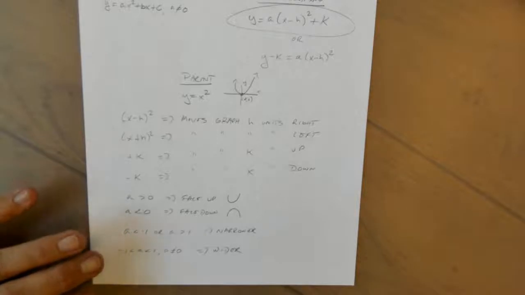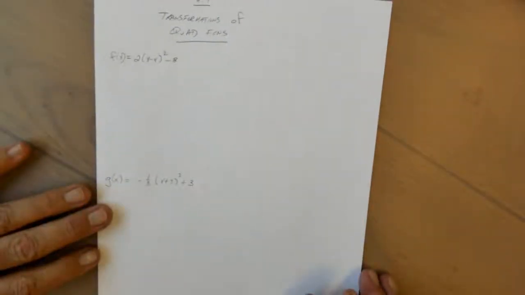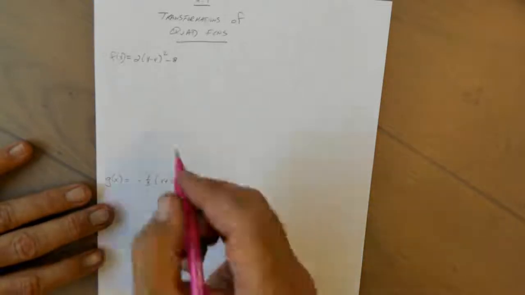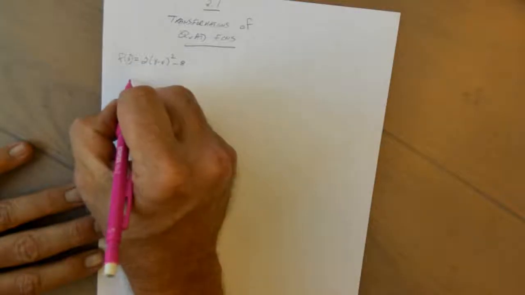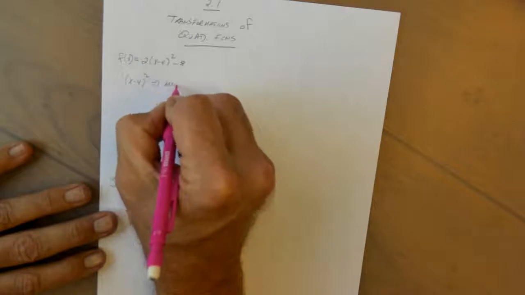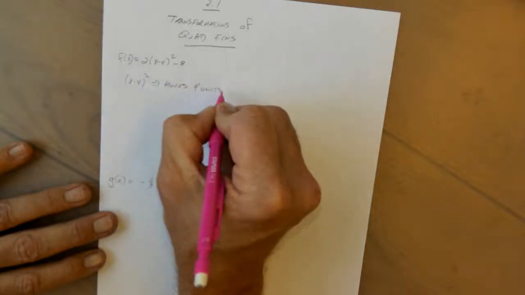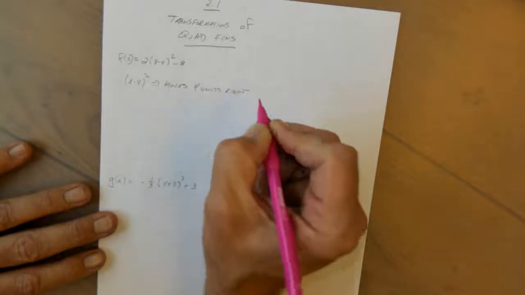So now let's look at a couple of examples. So here we have f of x, we're using just function notation here, equals 2 times x minus 4 squared minus 8. So we're going to go through each piece. So the x minus 4 squared moves the graph 4 units to the right.